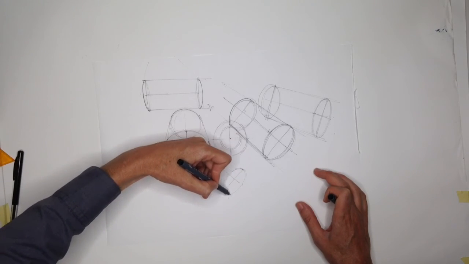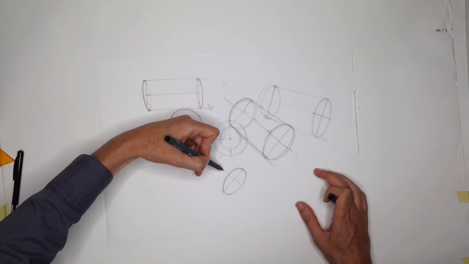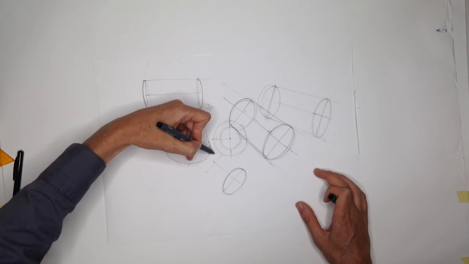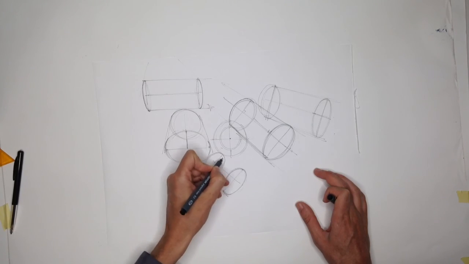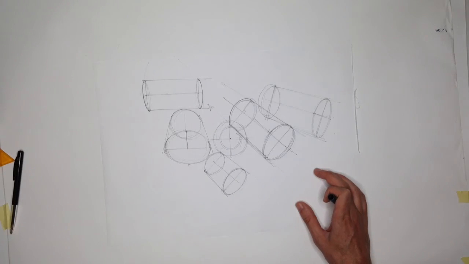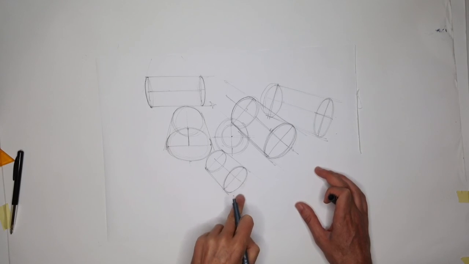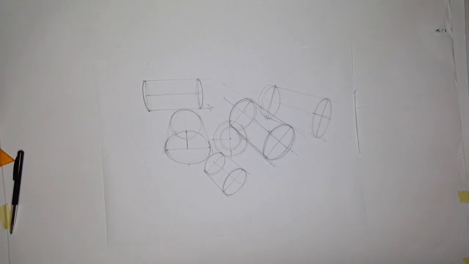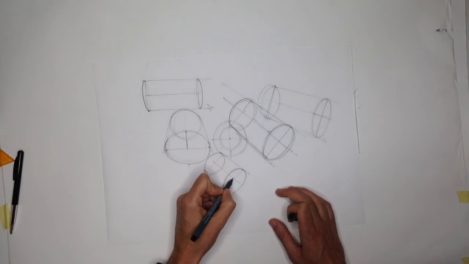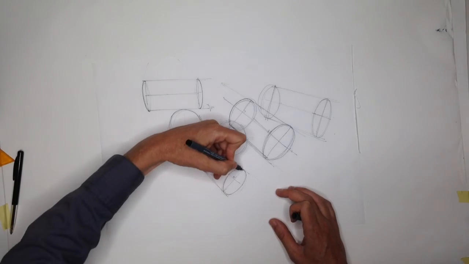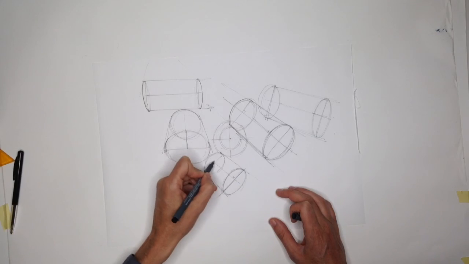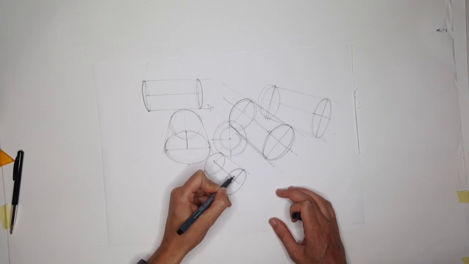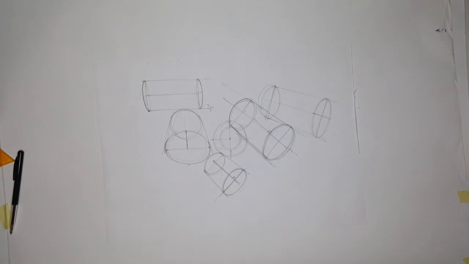Estimate the roundness, considering your point of view, and if it looks more like an egg shape, well, you just have to make it a little bit rounder. But always make sure that your major axis, so the longest symmetrical division, is at right angles to your rotational axis. Okay, we'll leave it at that.